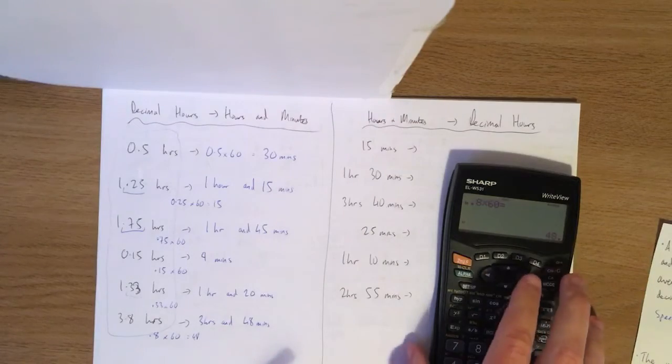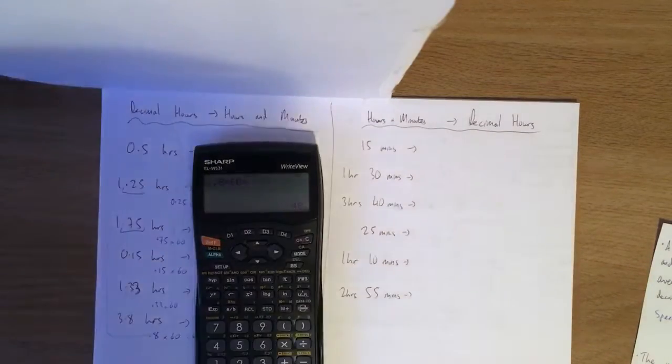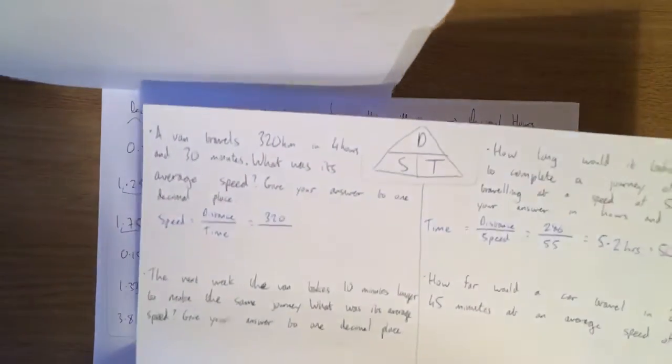We also need to be able to go the other way then, okay? So we saw this in the first example I was looking at, okay?